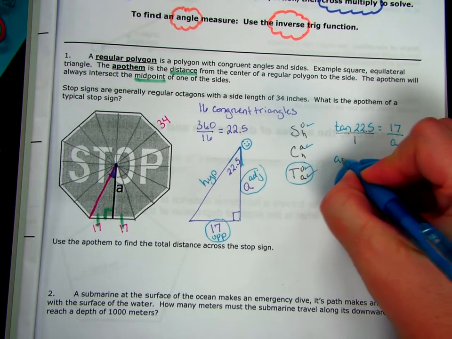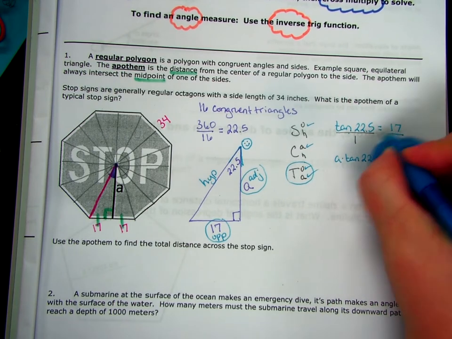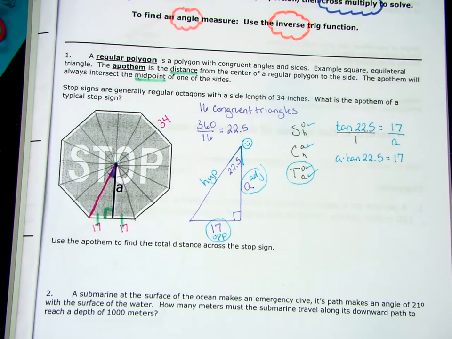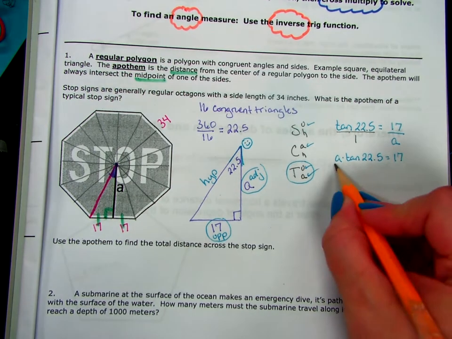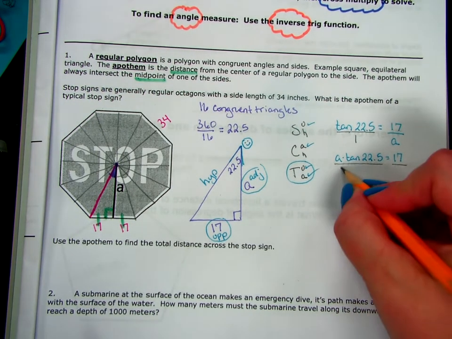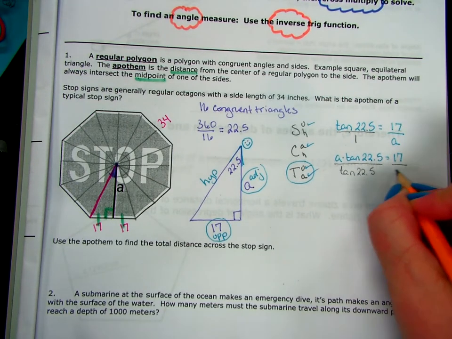The apothem times the tangent of 22.5 equals 17 times 1. And again, you can skip that step if you remember that your variable's in the denominator, so you divide the 17 by the tangent of 22.5. In my notes, I don't like to skip that step because if I'm looking back to study, I want to know why I divided.